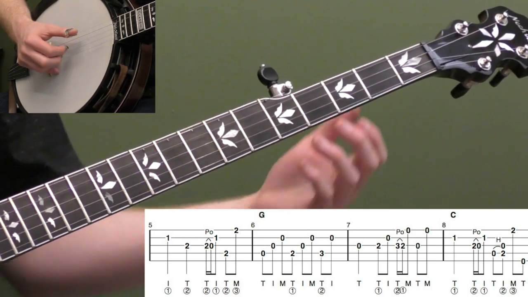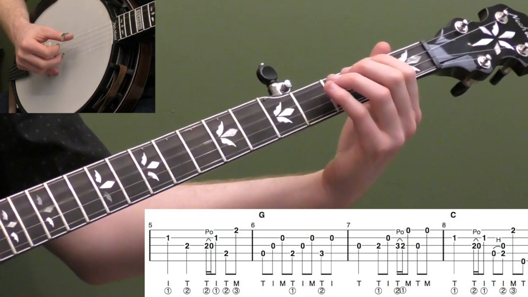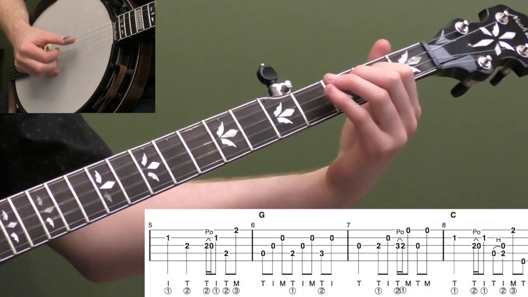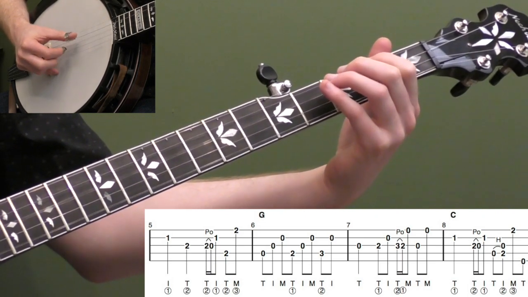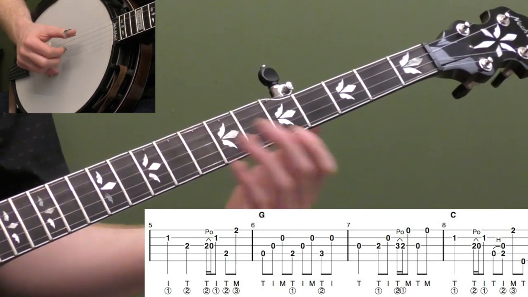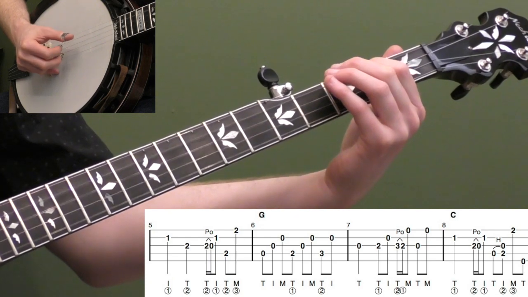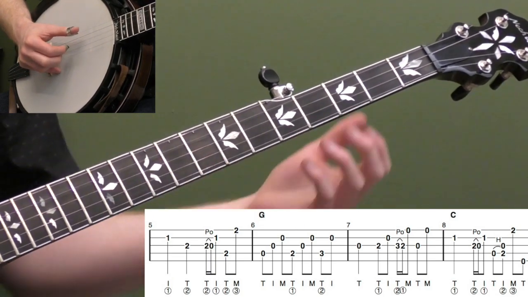So let's play 6 and 7. With that one, accent your thumb. You really want to hear those notes changing.